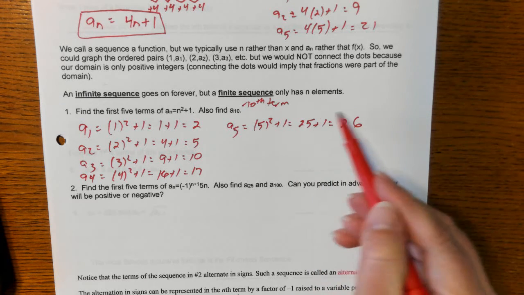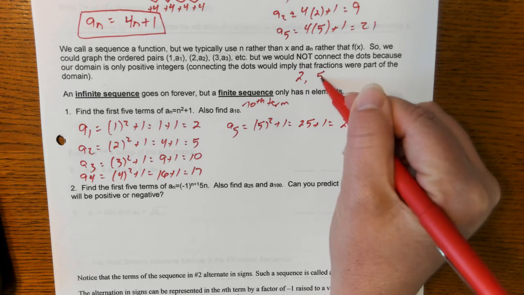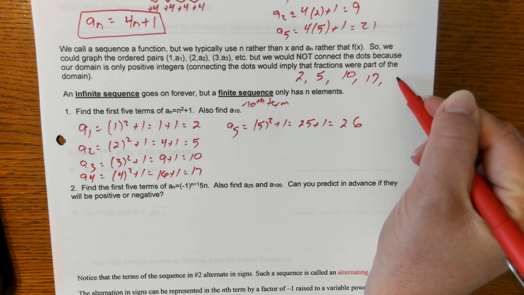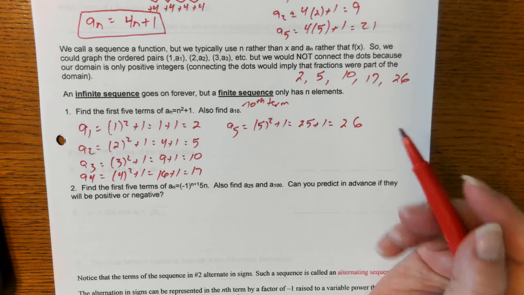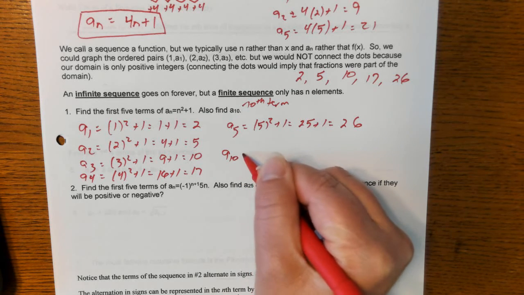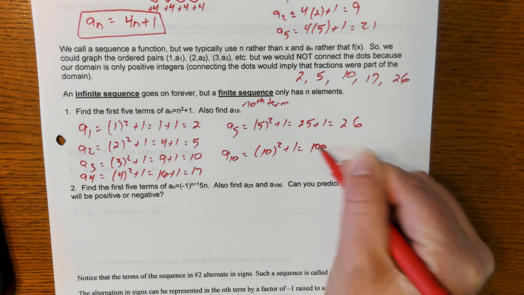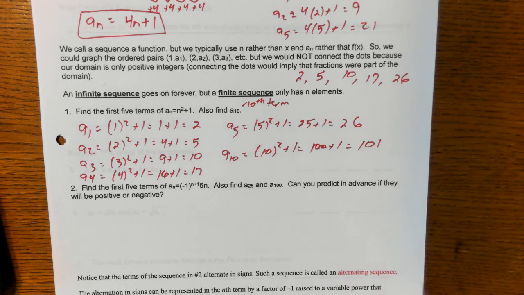So notice if I wrote the numbers out side by side, I would have 2, then 5, then 10, then 17, then 26. That's the first 5 terms in this sequence. They also wanted the 10th term. So 10 squared plus 1 would be 100, plus 1 more is 101. So notice the 10th term would be 101.